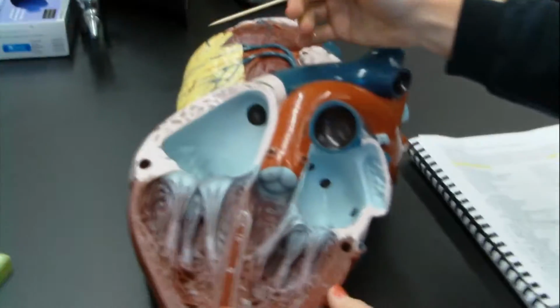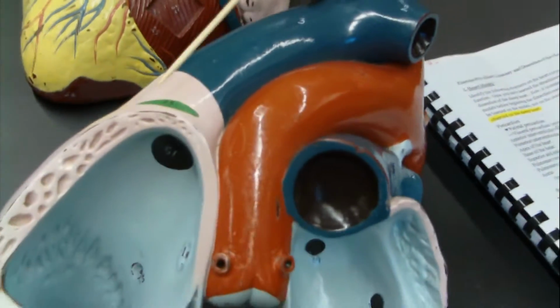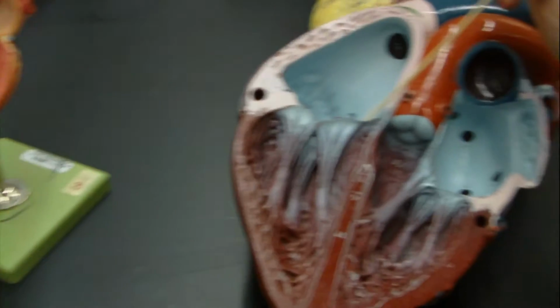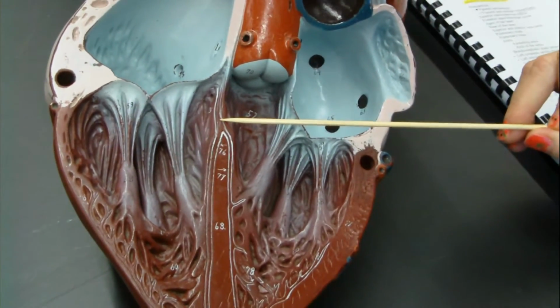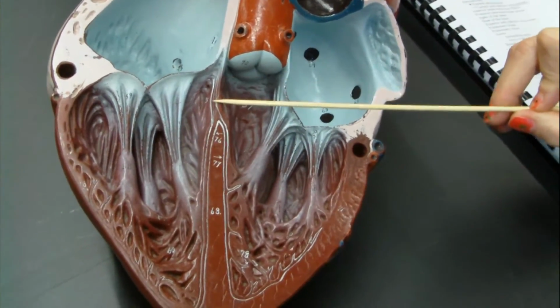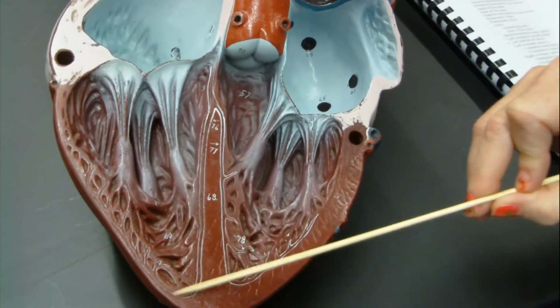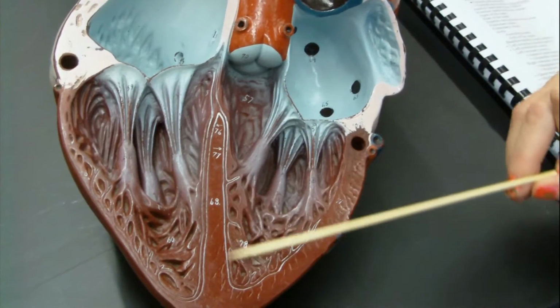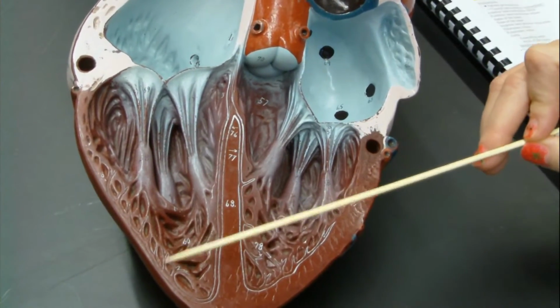SA node, sinoatrial node. AV node, atrioventricular node. Atrioventricular bundle, bundle of His. Right bundle branch, left bundle branch. Purkinje fibers.